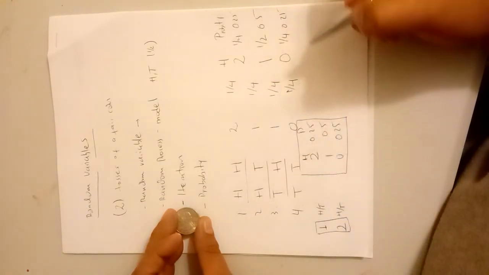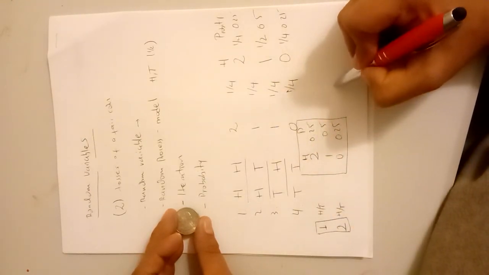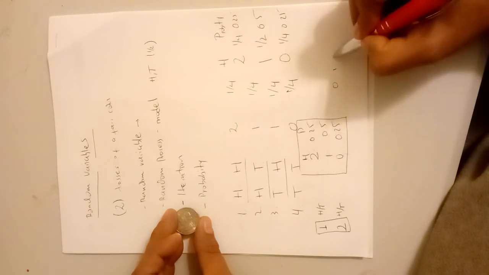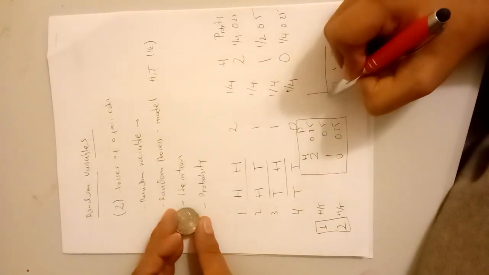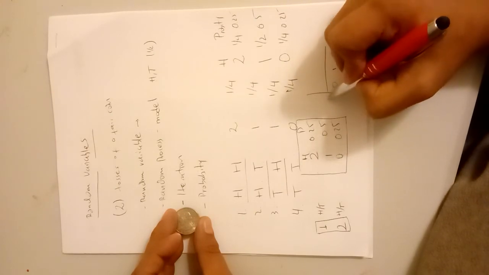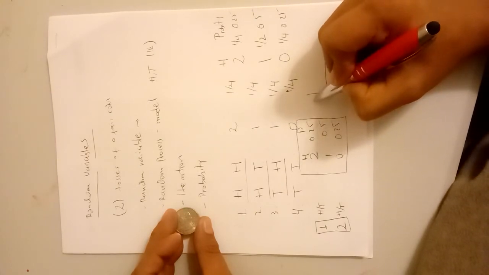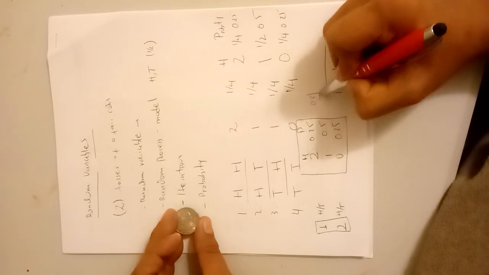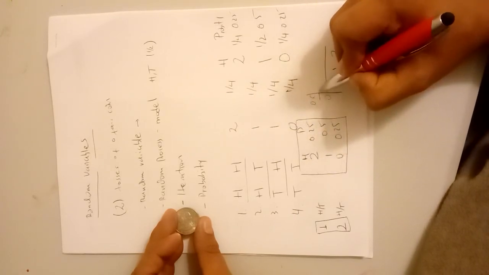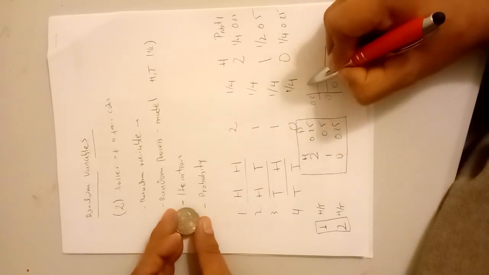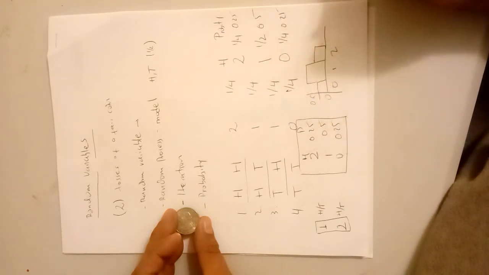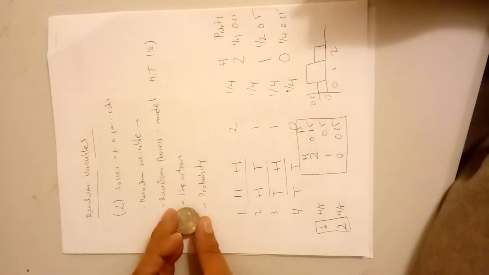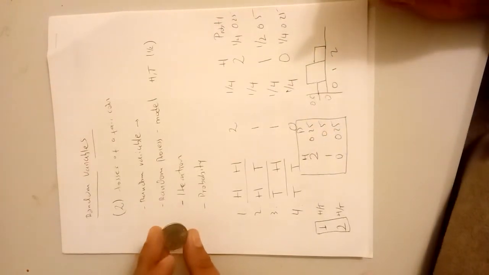Now you can also take this and plot the number of heads versus the probability. So if you say this is 0 and this is 0.5, and over here is 0.25, then your probability plot will look something like this. It's just the distribution of the probabilities.